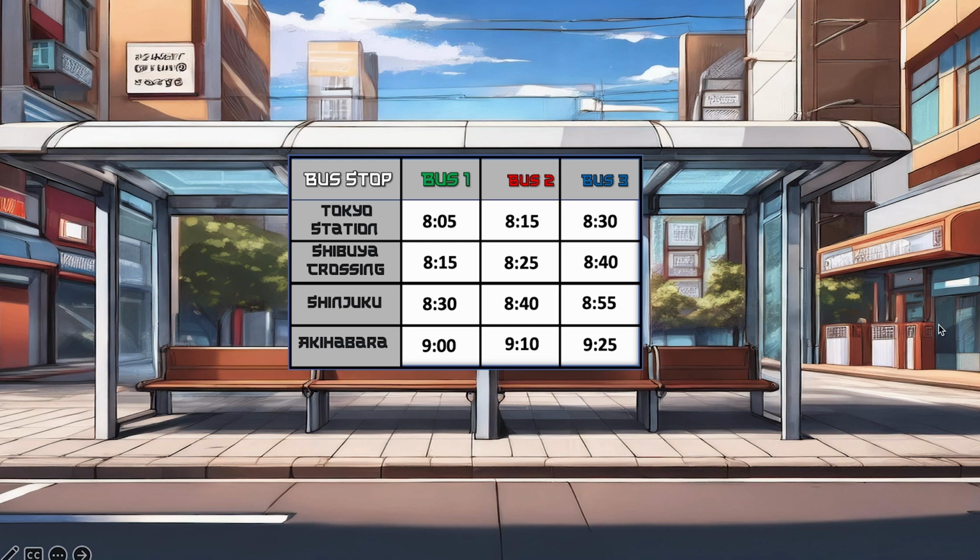Okay, here we are at the bus stop on a sunny day somewhere in Japan. And as you can see, we have a timetable telling us the times that 3 different buses will be arriving at different stations. So, as we look across the top of our timetable, we can see there are 3 buses, bus 1 in green, bus 2 in red, and bus 3 in blue. Down the left-hand side, we can see the different stops that the bus will be going to. So we have Tokyo Station, Shibuya Crossing, Shinjuku, Akihabara.